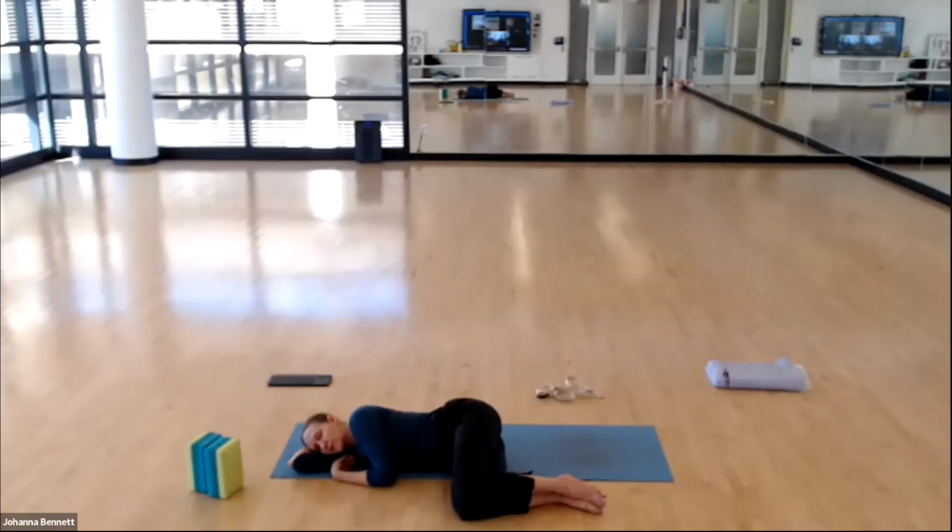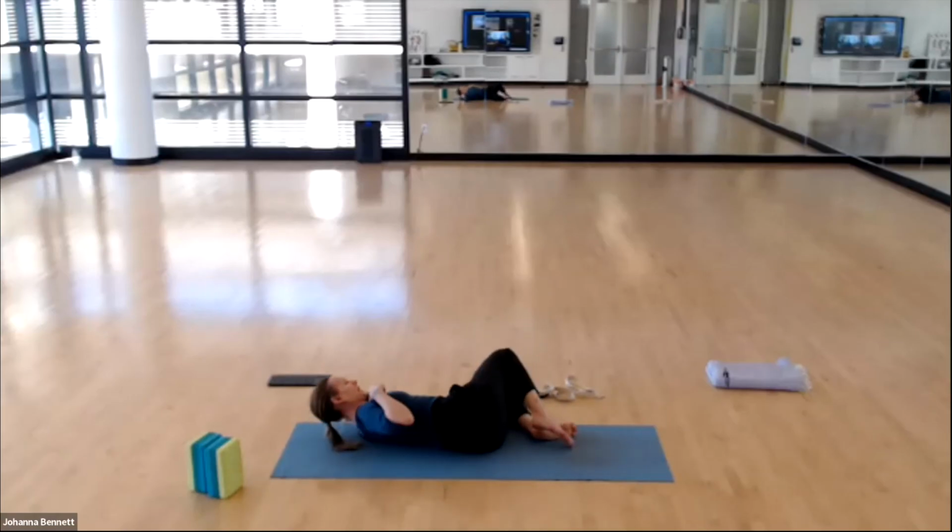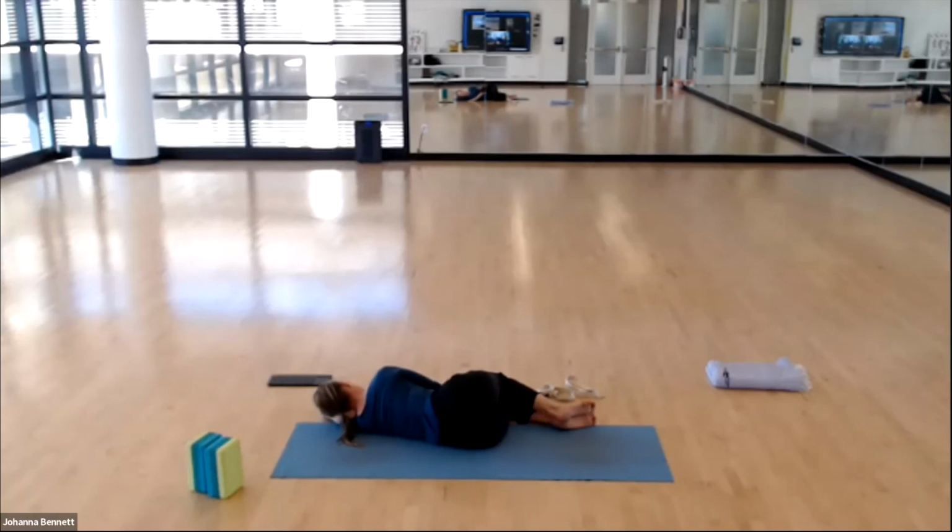So you may notice rolling on the right side, you feel relaxed. Now we're going to roll on the left side, so we activate the right side of the body, the Pingala Nadi. Let's roll to our left. Roll on your left side, and let's activate the solar side. Lying on the left side is good to activate your digestion. So perfect for us to have lunch now.